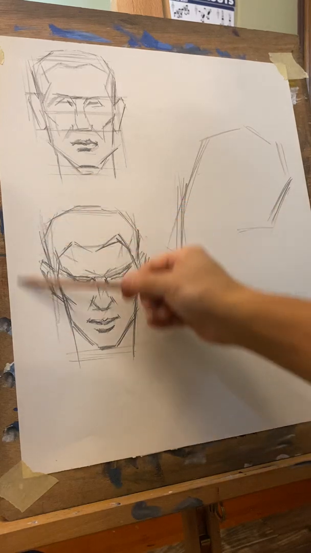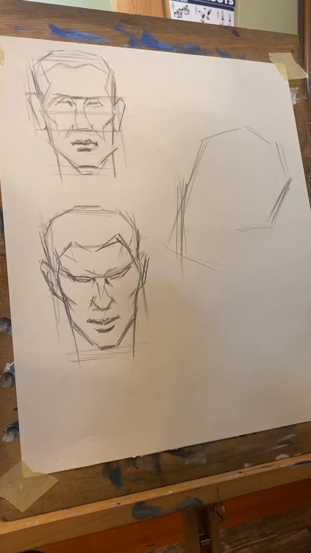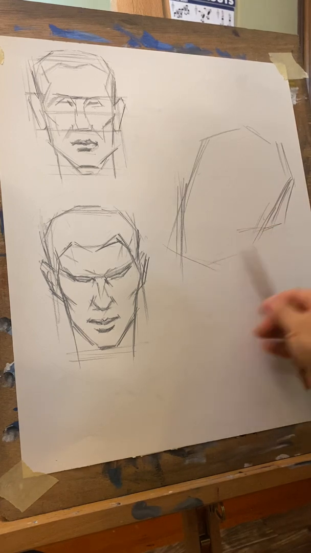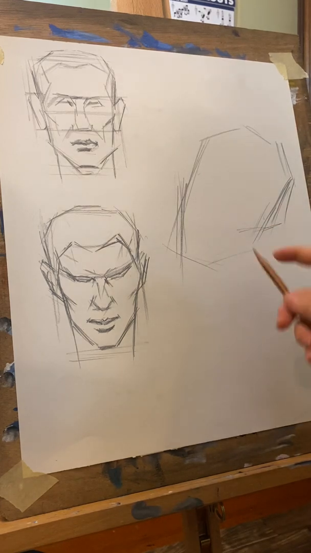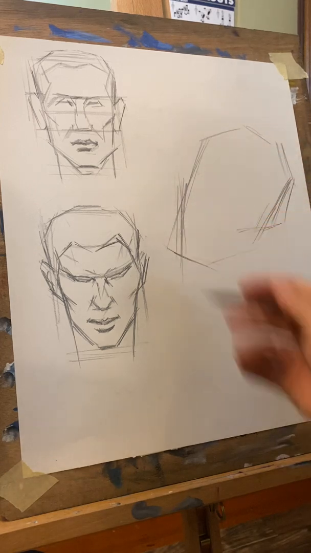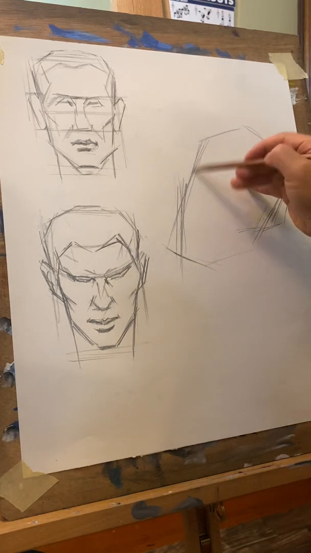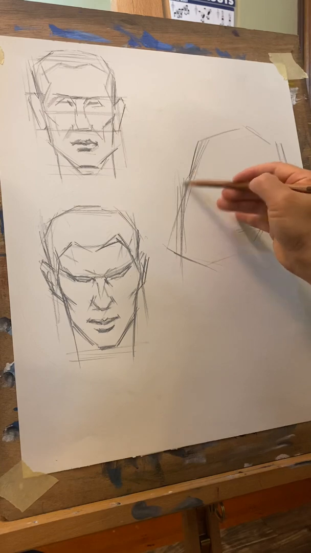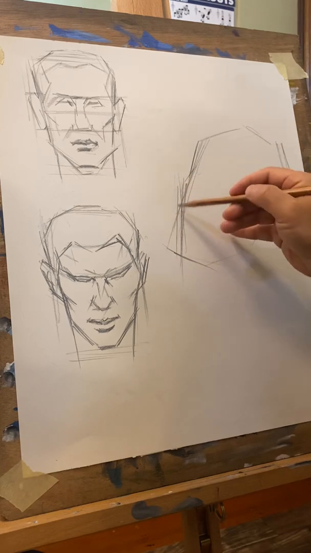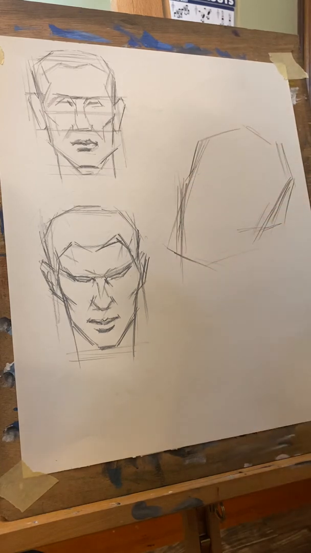See, I have lots of lines here. It doesn't have to be very clean, because you are learning the structure, learning the proportion. Even for me, I'm trying to understand the structure.